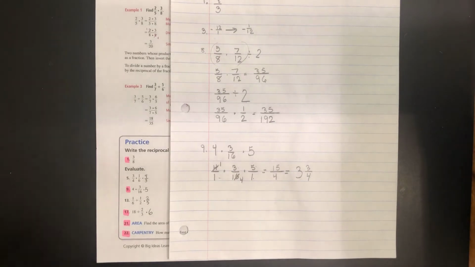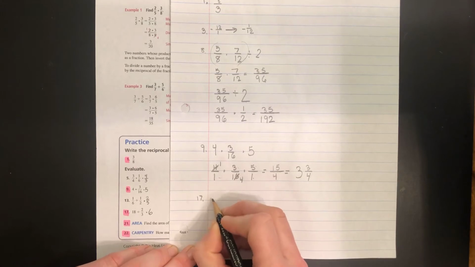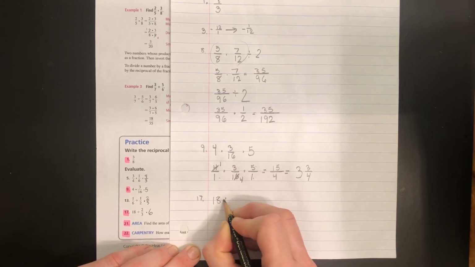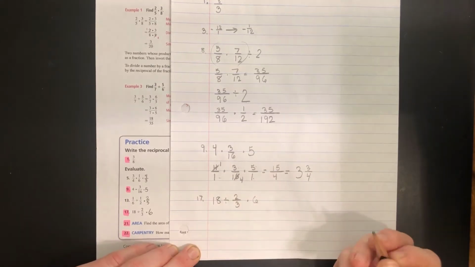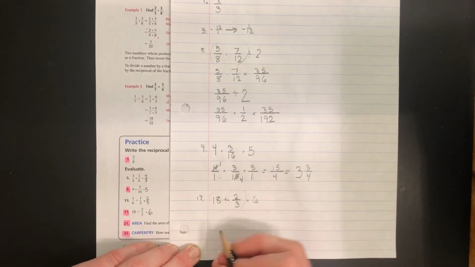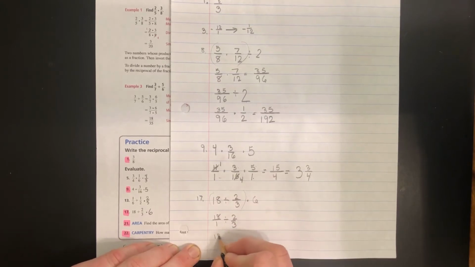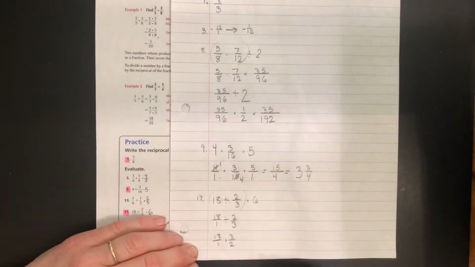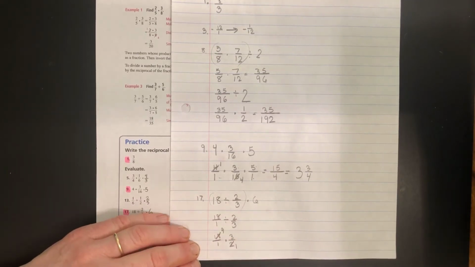Number 17. Let's see, 18 divided by 2/3 times 6. So this is division and multiplication, so we can't do it all at once. We'll do this first. 18/1 divided by 2/3 is 18/1 times 3/2. We can cross reduce. This becomes 1, this becomes 9. I reduced them by 2, by the way.